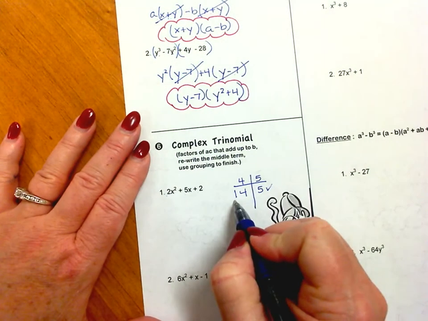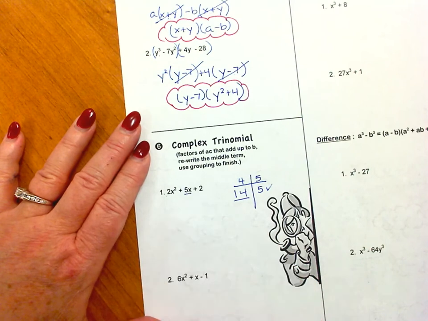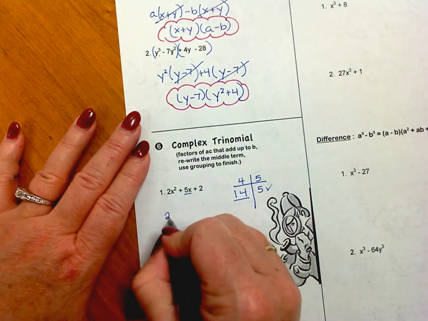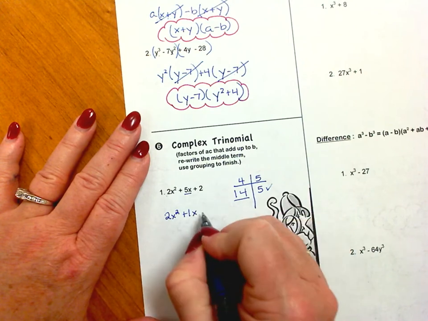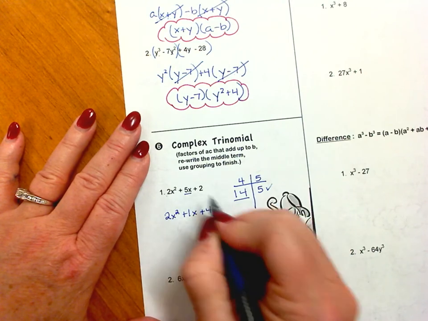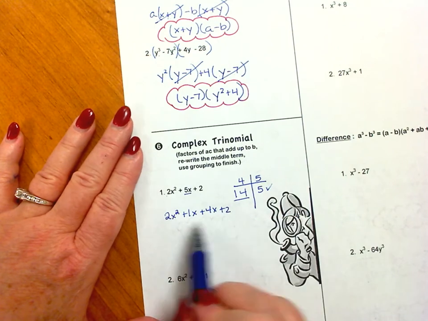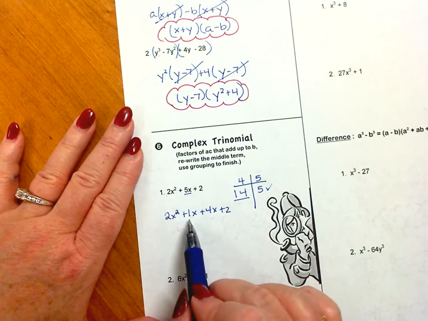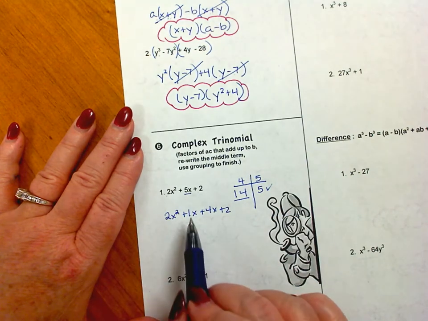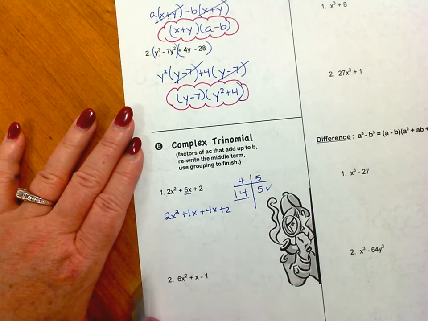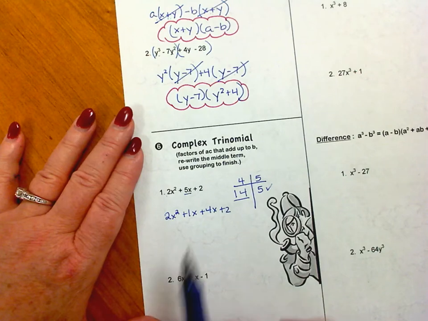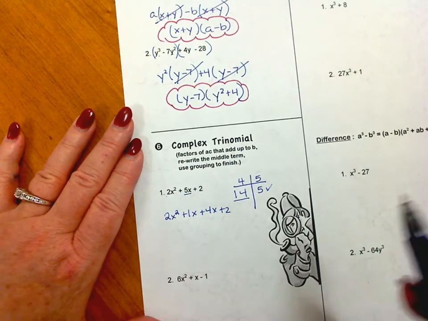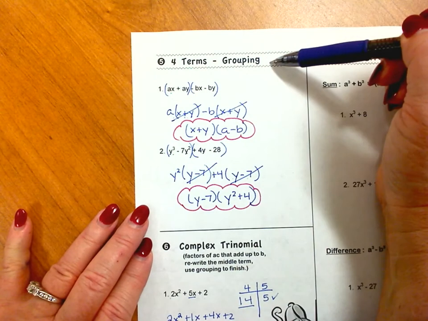So we're going to take these two numbers, and we're going to rewrite this middle term. So it's going to look like this. 2x squared plus 1x plus 4x plus 2. Okay, everything is the same, except instead of 5x, I have 1x plus 4x, which is fine because 1x plus 4x is 5x. Now, don't combine terms, or you'll be back where you started. Okay, now we have 4 terms. And when we have 4 terms, we use grouping.